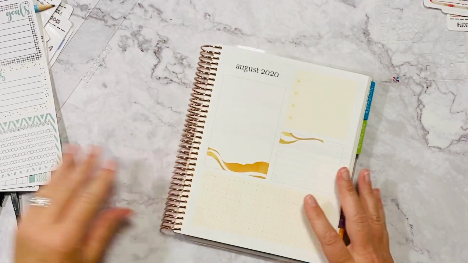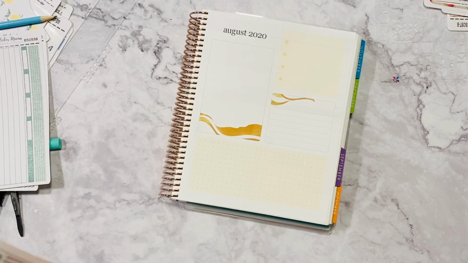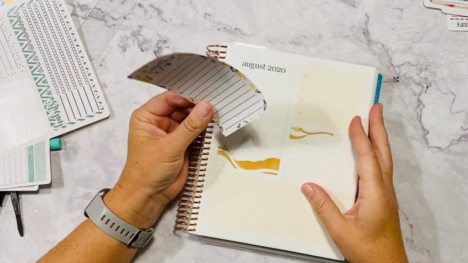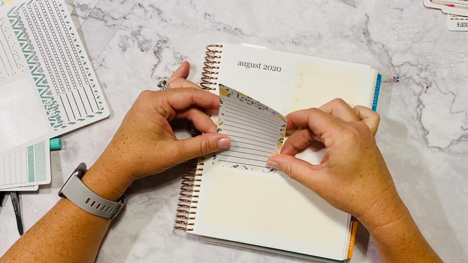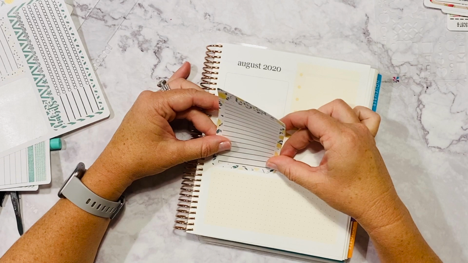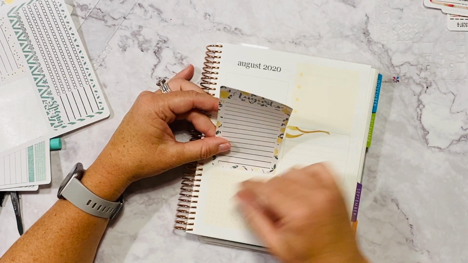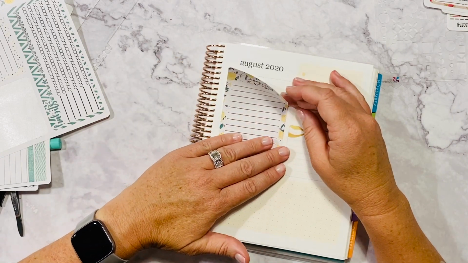All right, so I'm going to go ahead and fold it over. All right, get it to line up. So like I said, this productivity sheet is available in the 2019-2020 planner kits or planners, life planners, sorry, from Erin Condren.